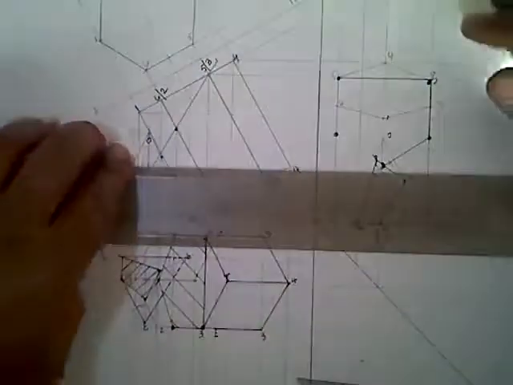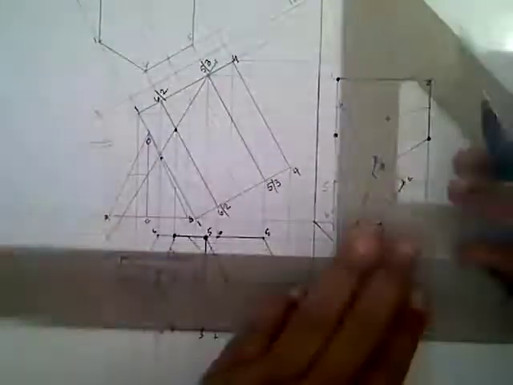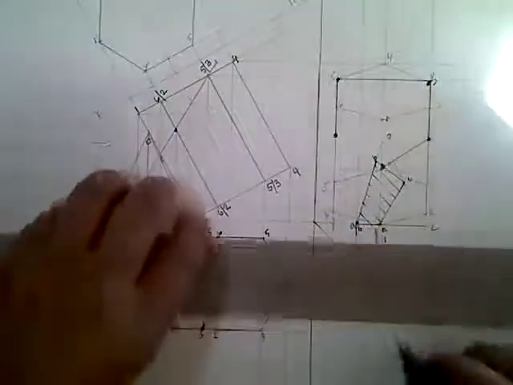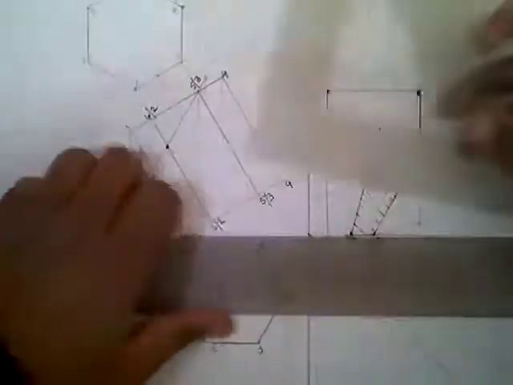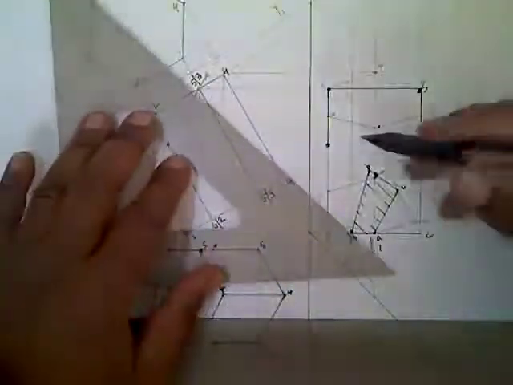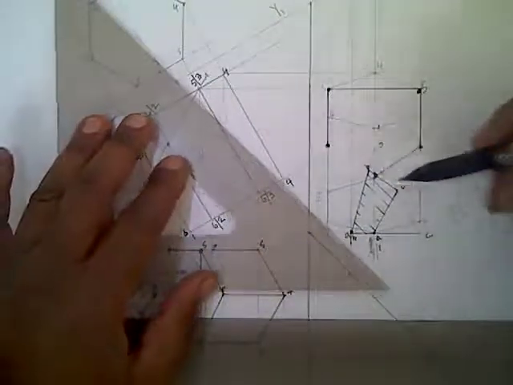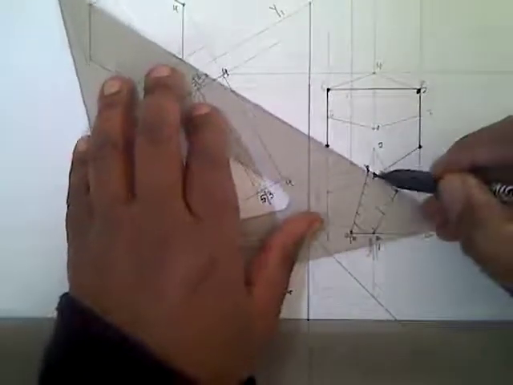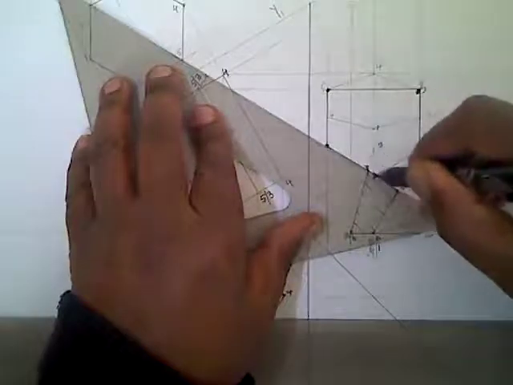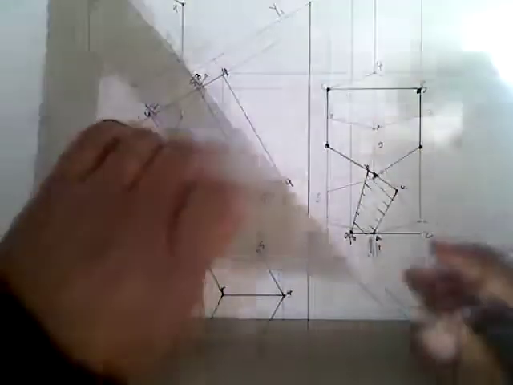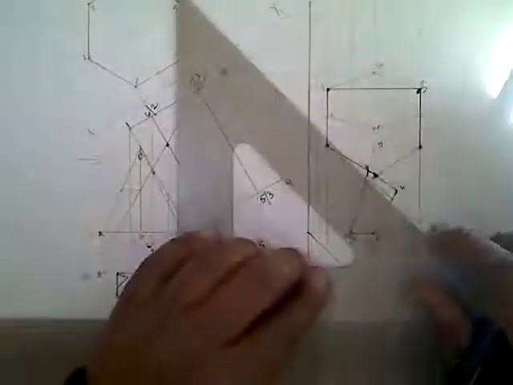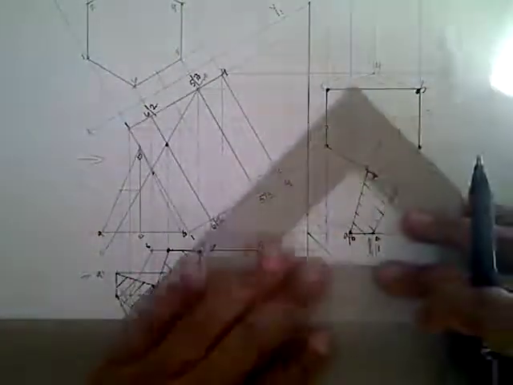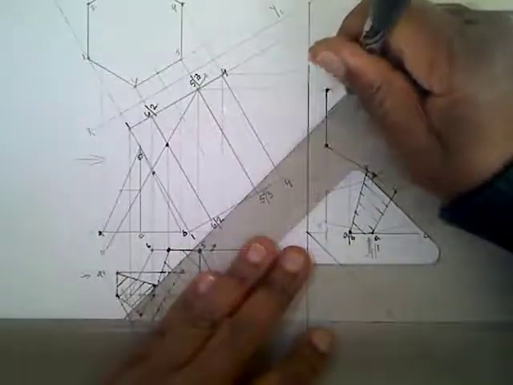5 to 6. And then 6 to 1. From 5 to 6, 6 to 1. Set 1 is cut here, 6 to 1. This is the cut. Once you have the cut, this one was sectioned in that direction, the other one is sectioned differently.